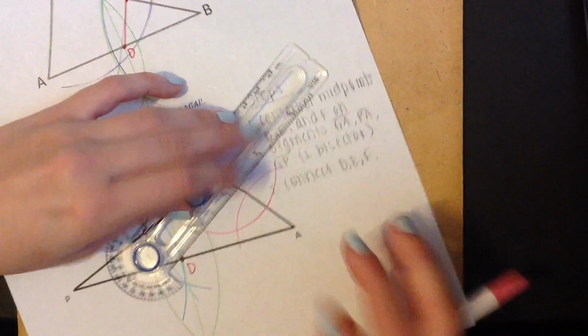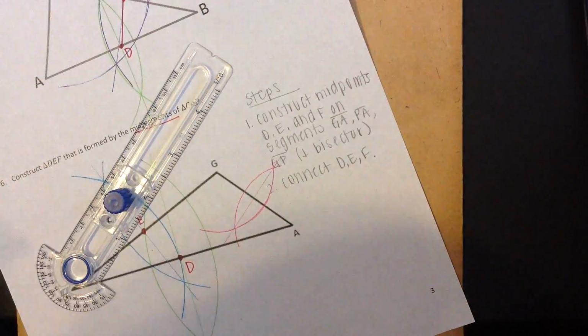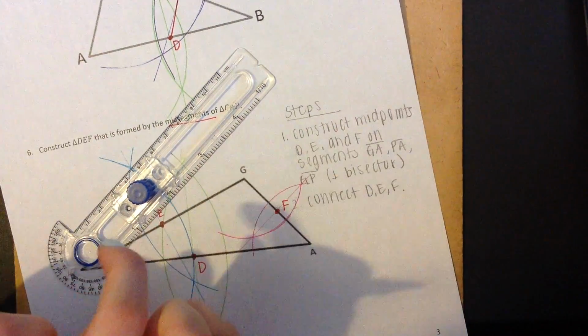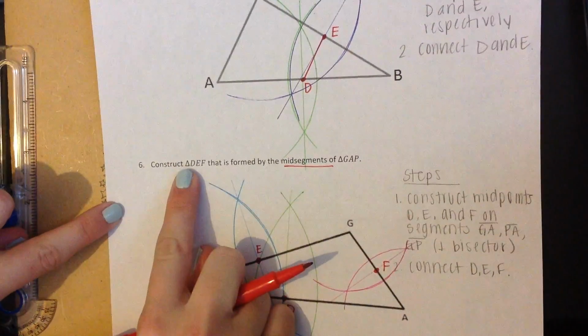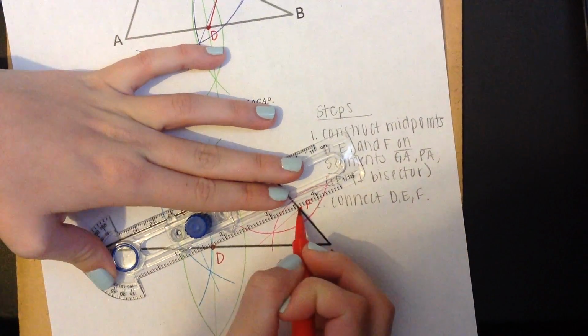Okay, so now I've got my arcs intersecting, and I'm going to cross through them with that perpendicular bisector to make point F. Now remember, it says to construct the triangle DEF, so we actually do have to connect these 3 points, D, E, and F.